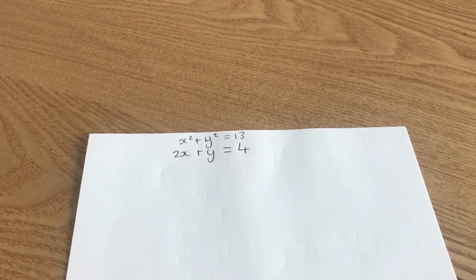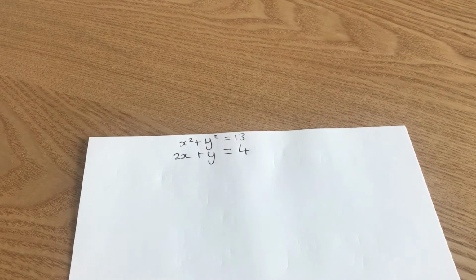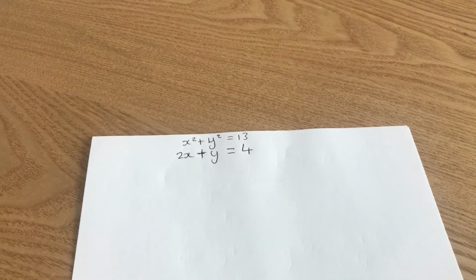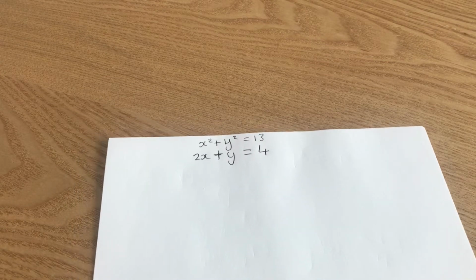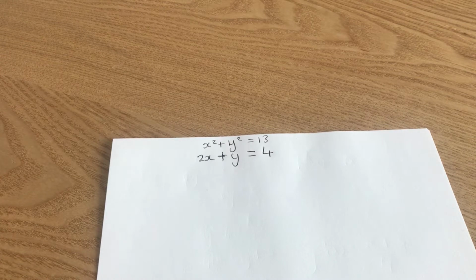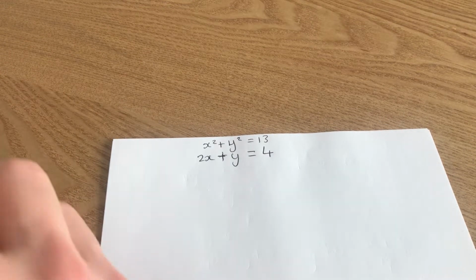Welcome to this mini tutorial on simultaneous equations involving non-linear problems. So here we have x squared plus y squared equals 13 and 2x plus y equals 4. In this instance we're going to use a substitution method rather than elimination. So I will call that 1, call that 2.